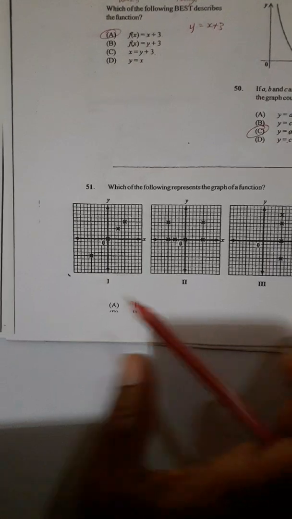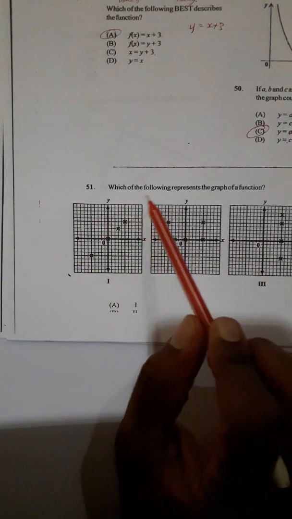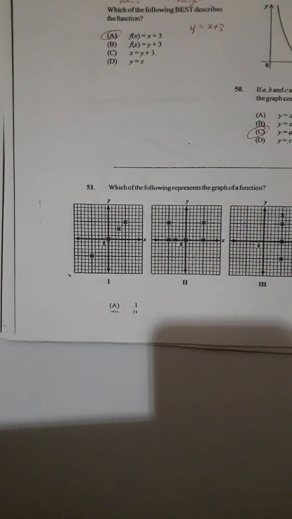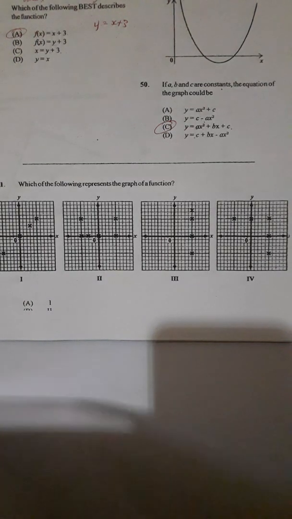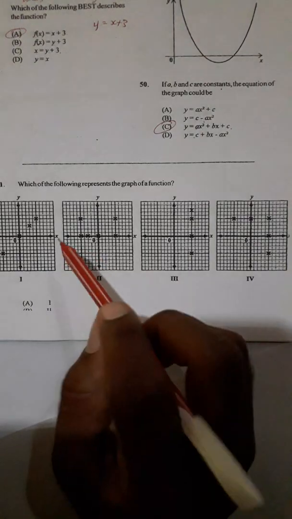Alright, let us look at question 51. So here we are looking at functions. Which of the following represents the graph of a function? Alright, so I will explain something now. For a graph to be a function, no x coordinate should repeat itself. You can do the line test.